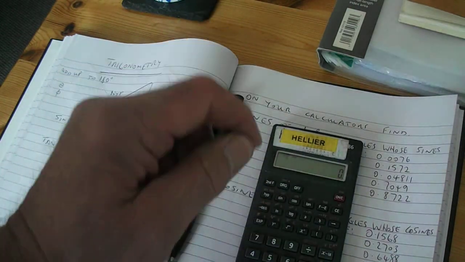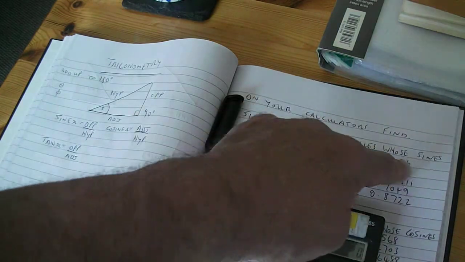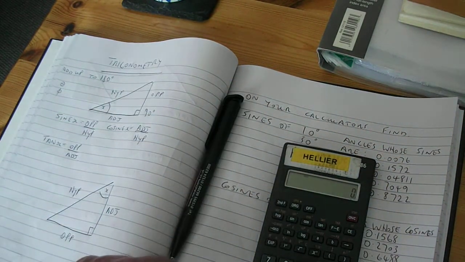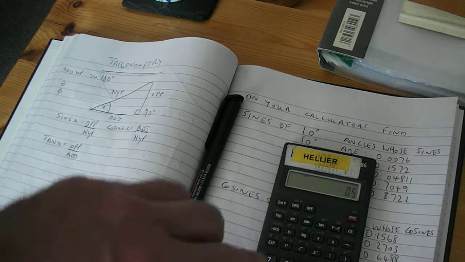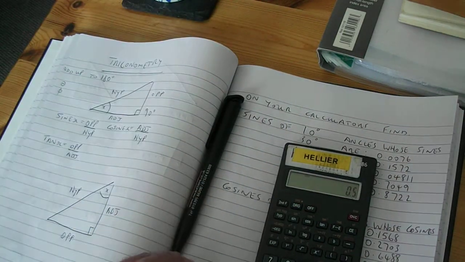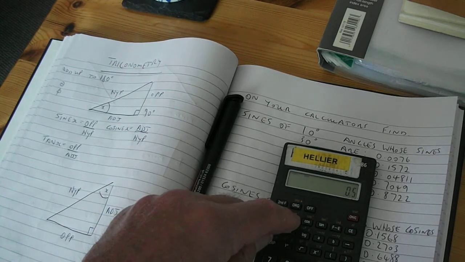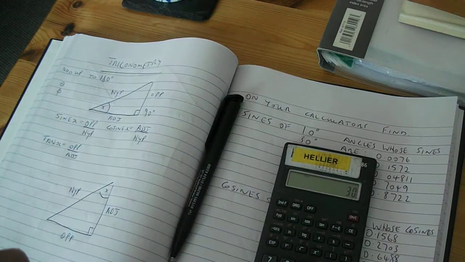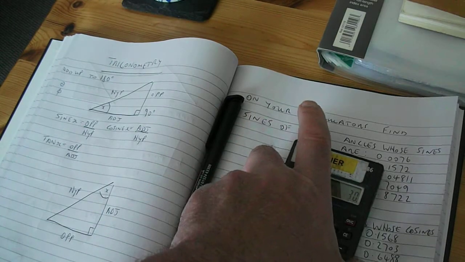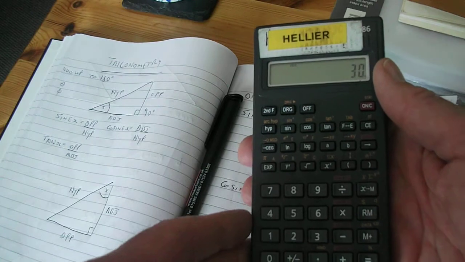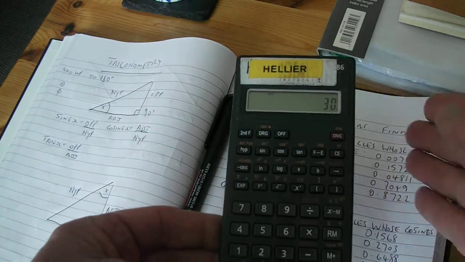If I knew that the sine of an angle was 0.5, if I put in 0.5 and go backwards, on this calculator I press the second function of sine and I get 30 degrees again. On your calculators it'll be slightly different.